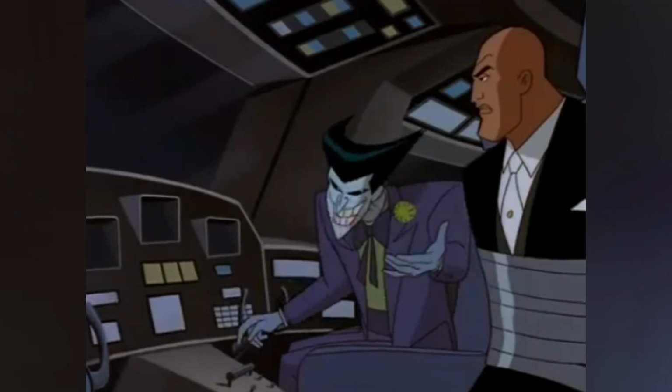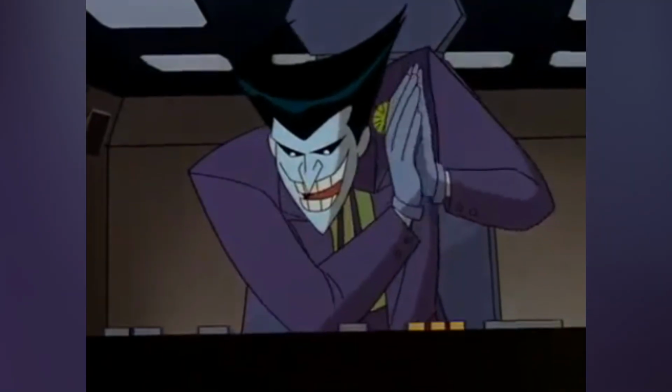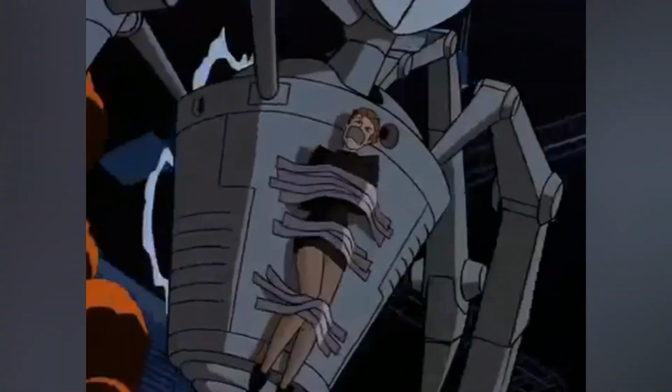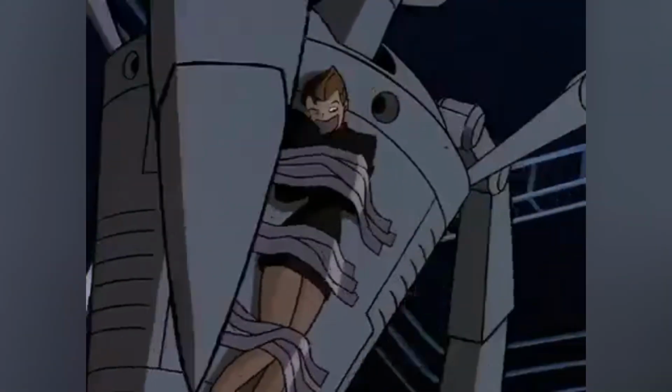The Joker's appearance in the Superman animated series adds an exciting dimension to the show and provides a thrilling crossover between the two iconic DC Comics characters.